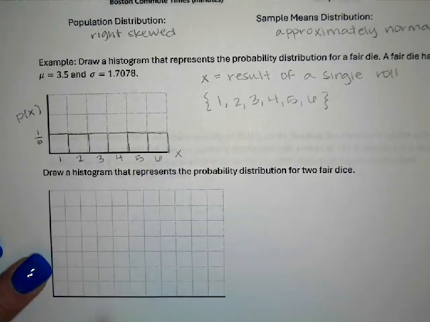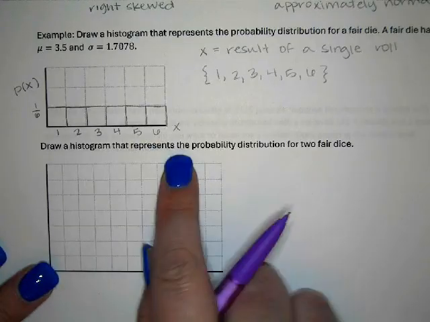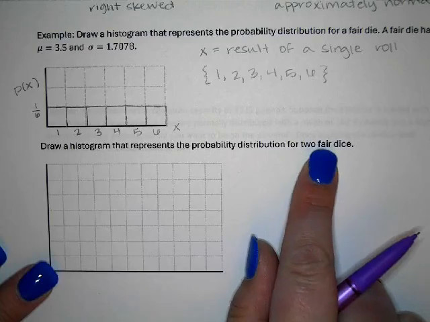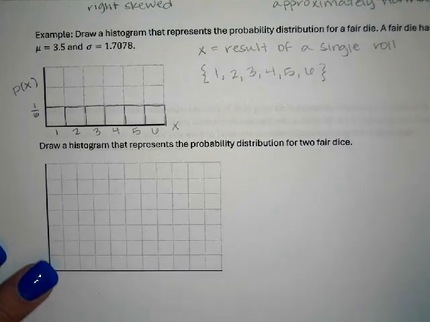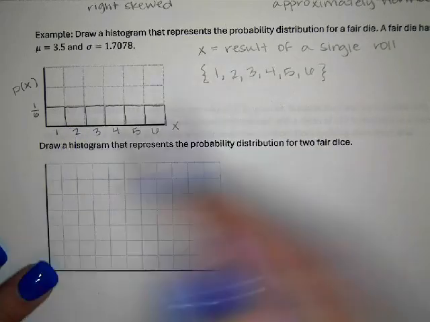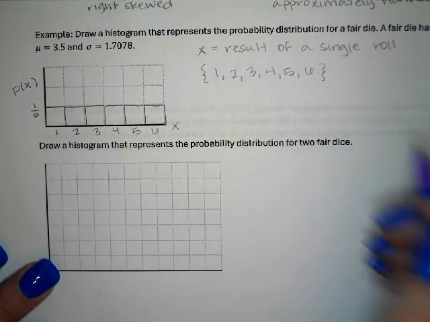And so now we're going to draw a histogram that represents the probability distribution for 2 fair dice, which is going to be the sample means. And then you'll see how once we look at the sample means, it's going to more closely resemble a normal distribution instead of a uniform distribution. So you can see how it works.